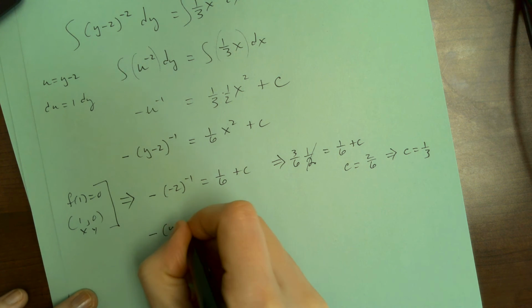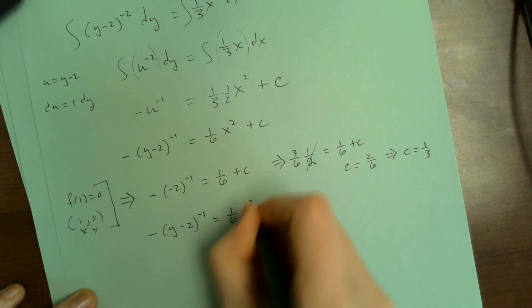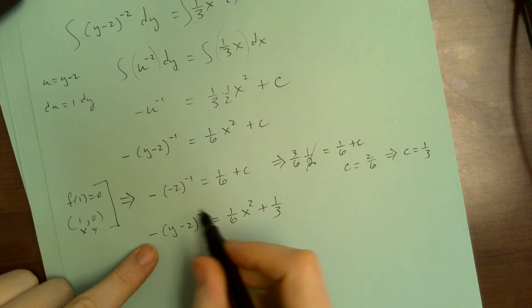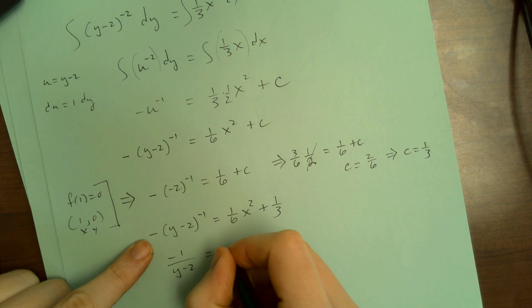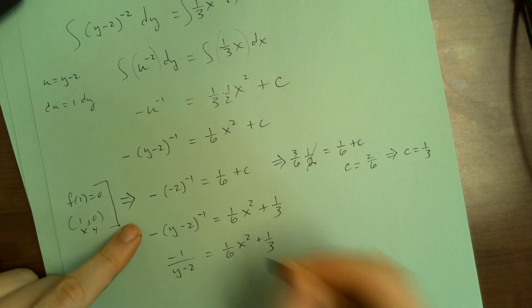We've almost got all the credit. We've just got to solve for y. And you might be like, oh my gosh, how do I do that? Well, first, let's make things fractions. Okay, so this is negative 1 over y − 2 equals 1/6 x squared plus a third.